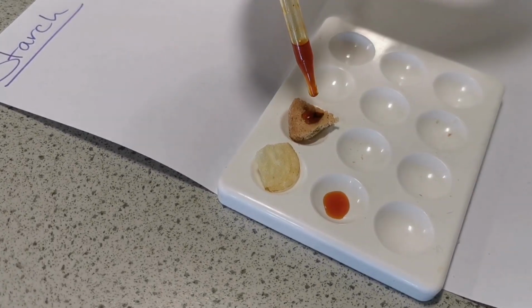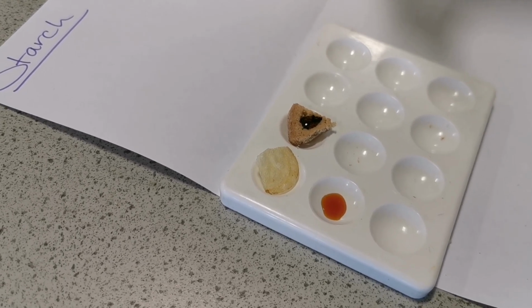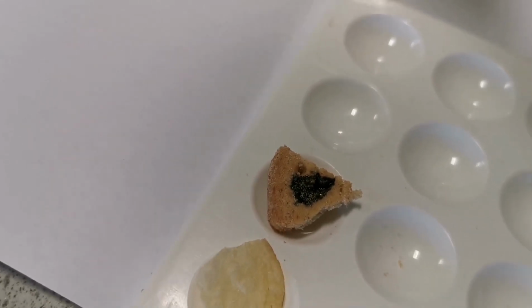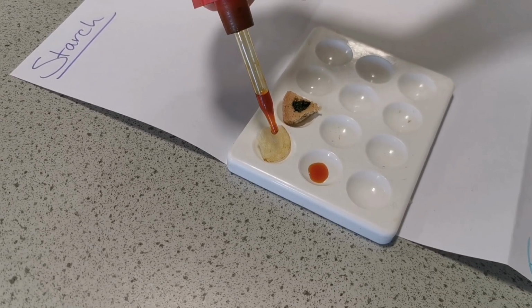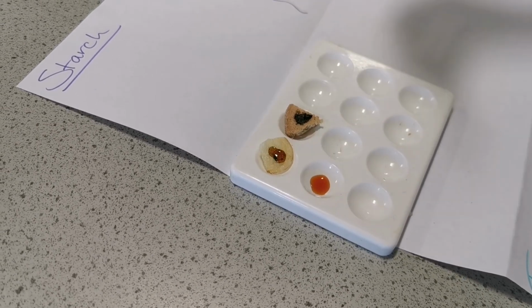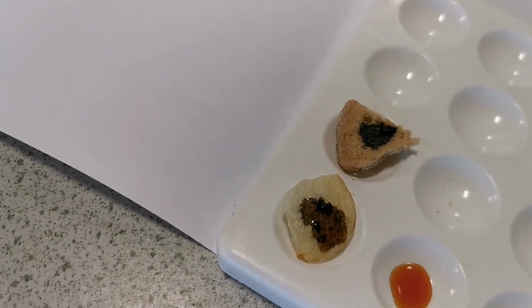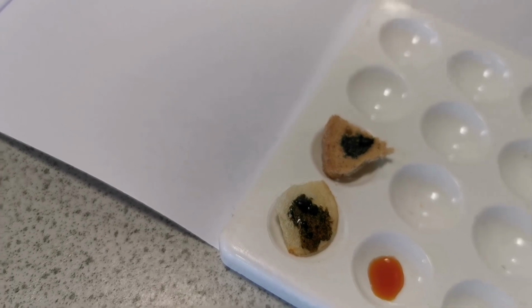Let's do the biscuit first. Let that work. And yeah, you see it's going very, very dark there. And that is definitely a positive result. That is blue black. Let's do it again with the crisp. What are we going to find out? And a nice blue black colour again, really, really dark. That means there is definitely starch in those foods.